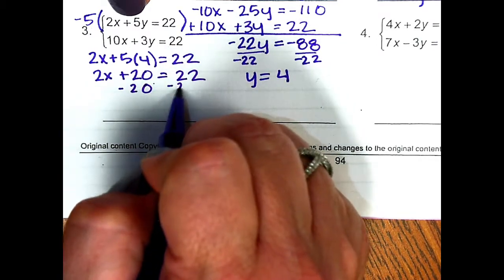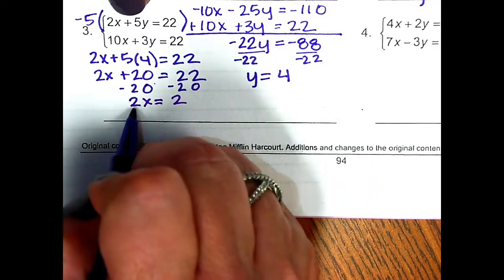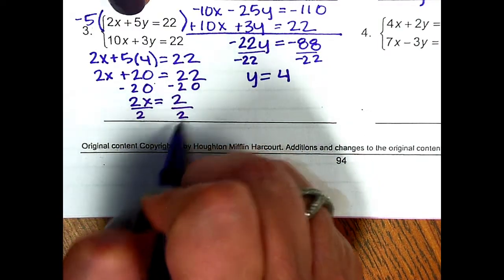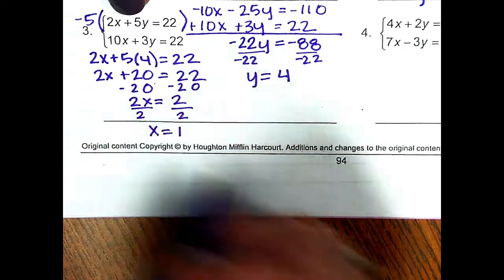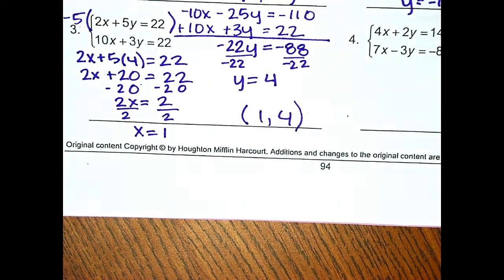Just subtract 20 from both sides. So 2x equals 2. And then we're going to divide by 2. So x equals 1. So my answer is the ordered pair (1, 4).